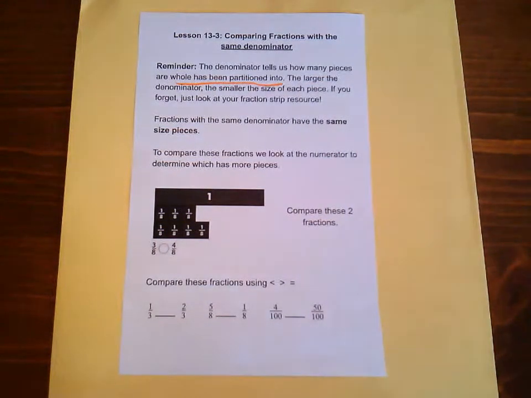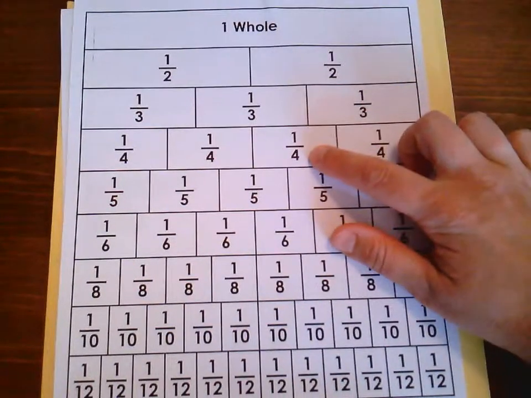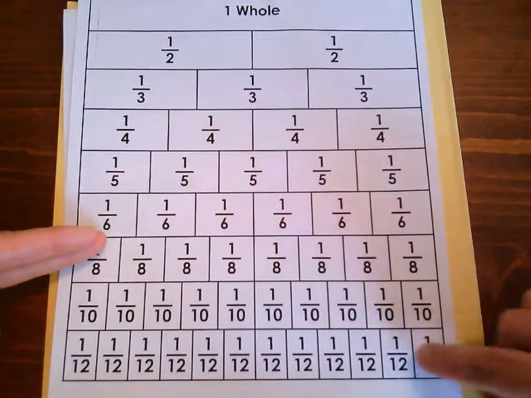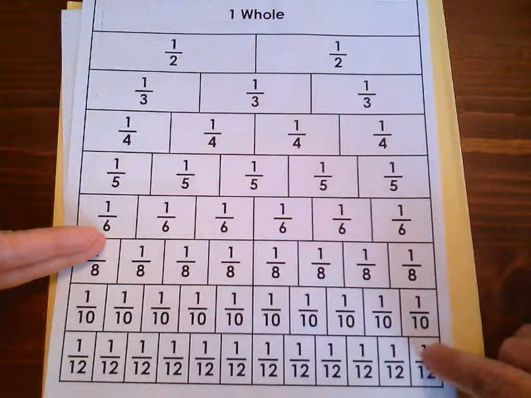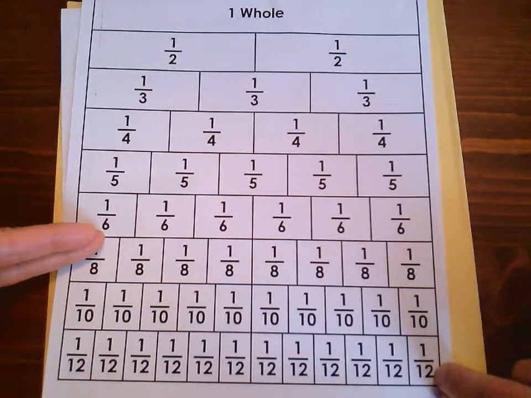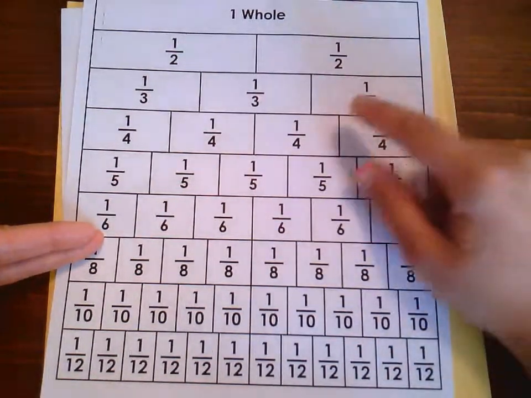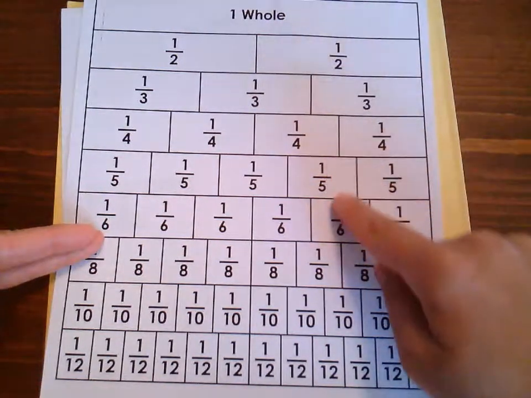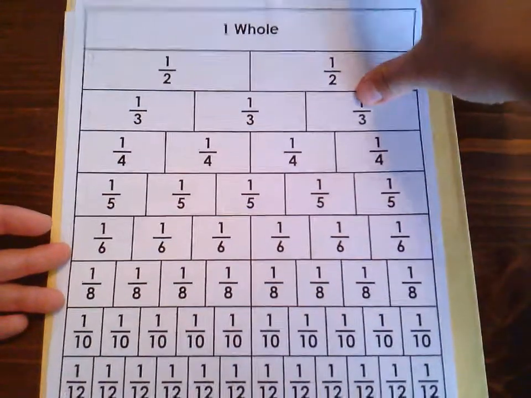I'm going to grab it out real quick, and it will remind us that, let's say here we have fourths. When you go all the way down to 12ths, you'll notice that the pieces get smaller and smaller. A half is a lot larger than just that 1/12 down there. So the larger the denominator, like a 12 down here, the smaller the size of each piece. The smaller the denominator, the larger the piece. You can see as they keep going down and getting larger, the pieces actually get smaller.